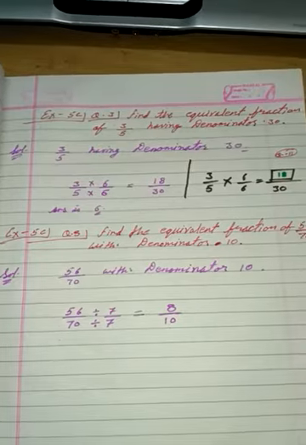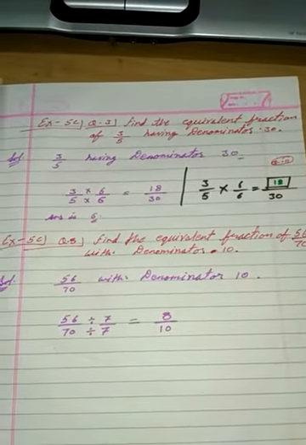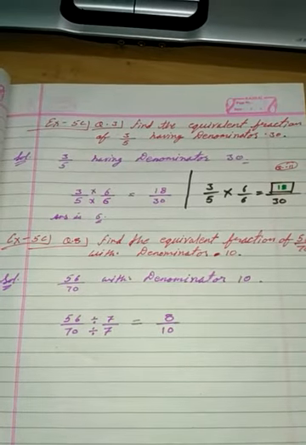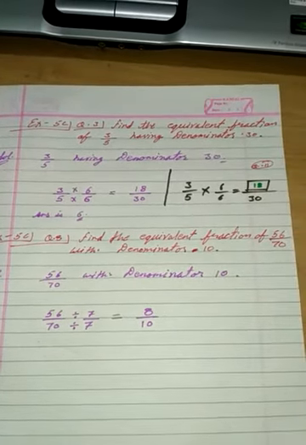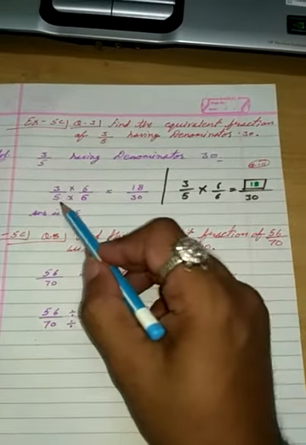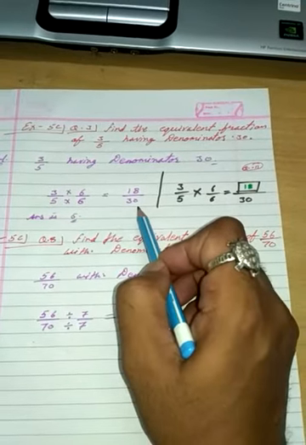Means 3 upon 5 is the fraction and you have to find the equivalent fraction to it which has denominator 30. Denominator is 5, you make it 30.